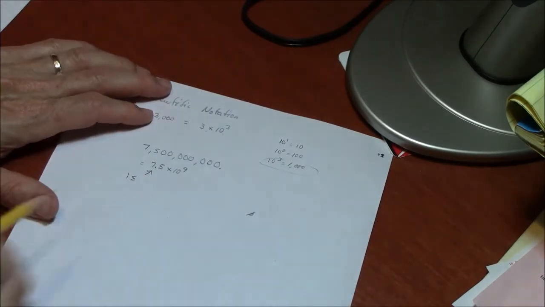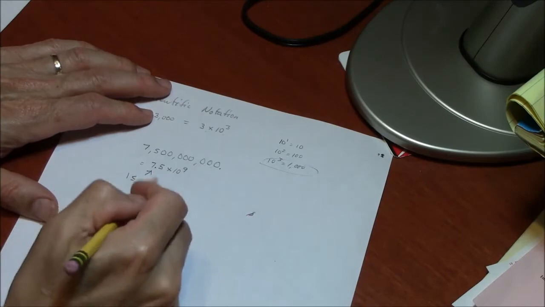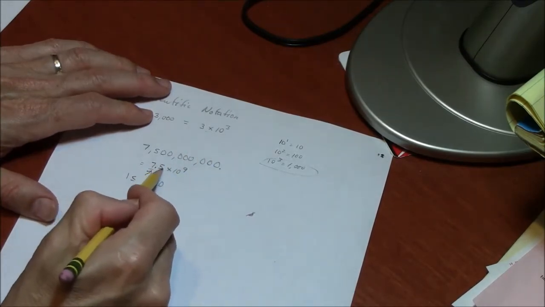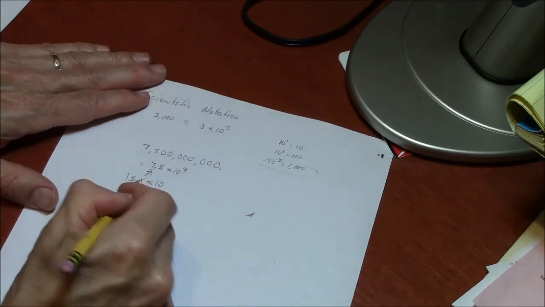The first number here in scientific notation is greater than or equal to 1, less than 10. So it has to be a single digit number. It can have numbers after the decimal place.